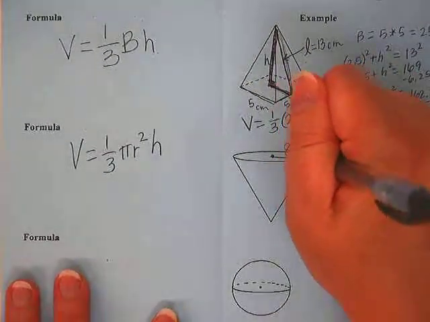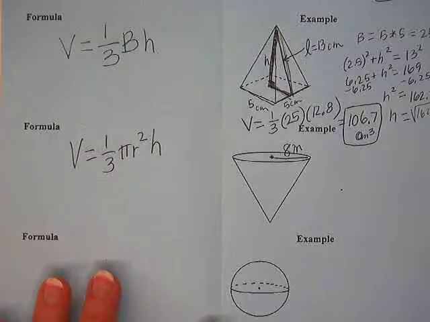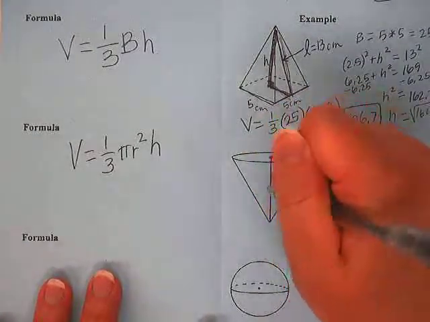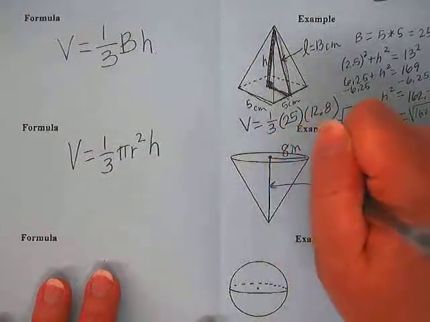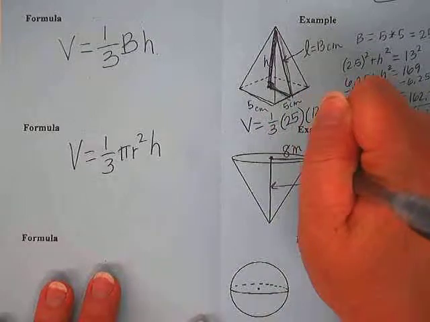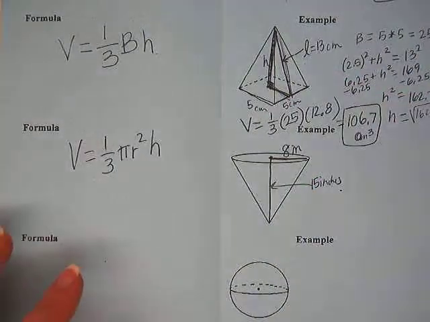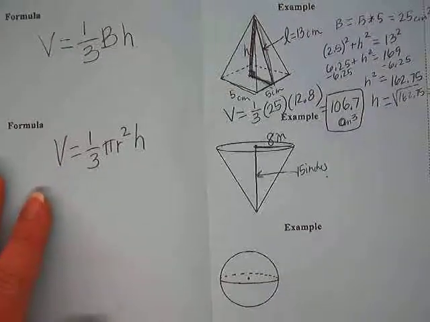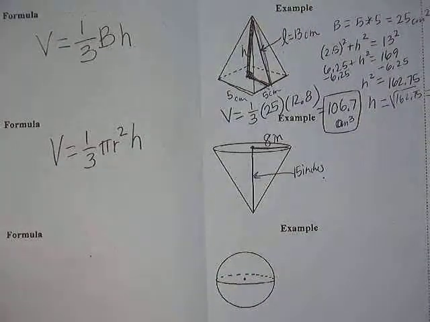Okay, let me see what dimensions I've done on this one. So we're going to do a radius of 8 inches and a height of 15 inches.